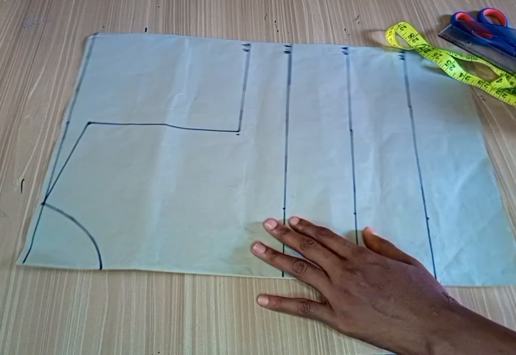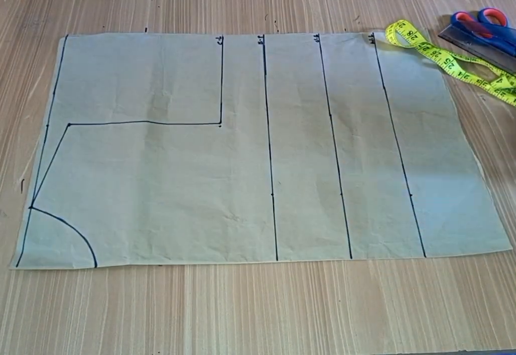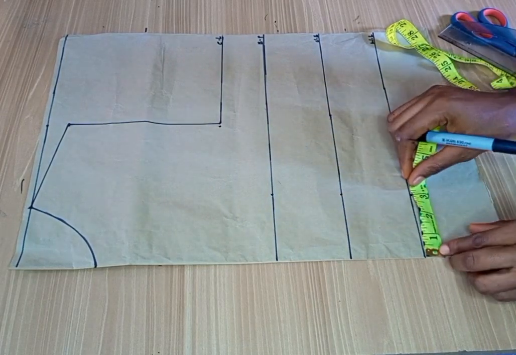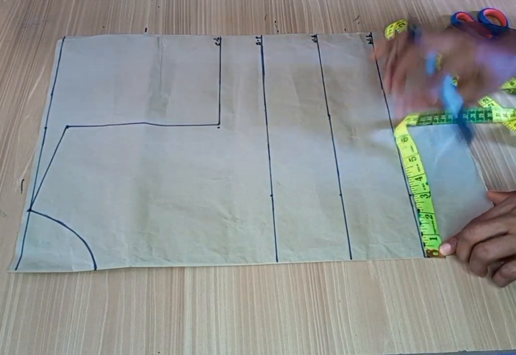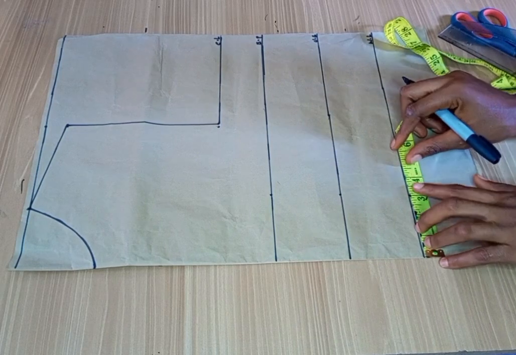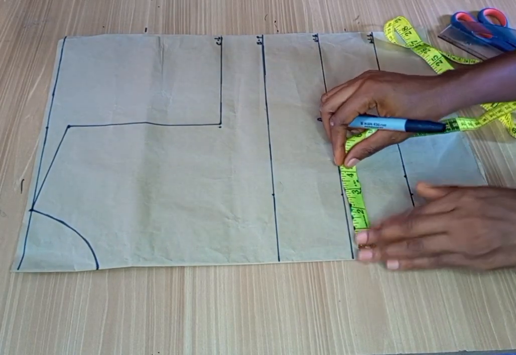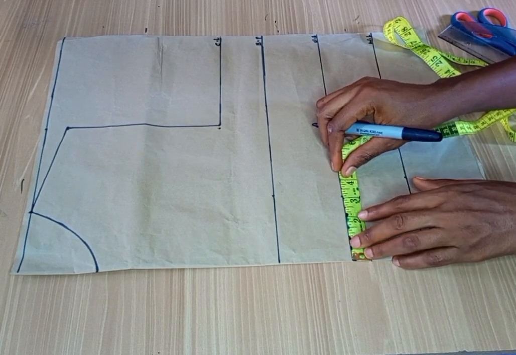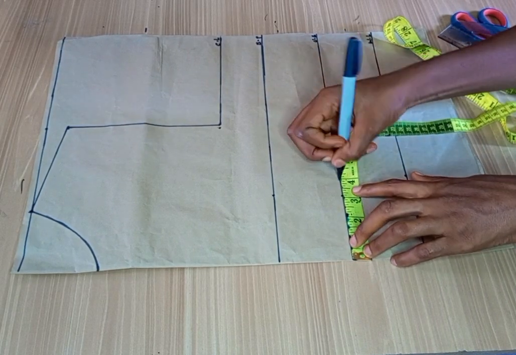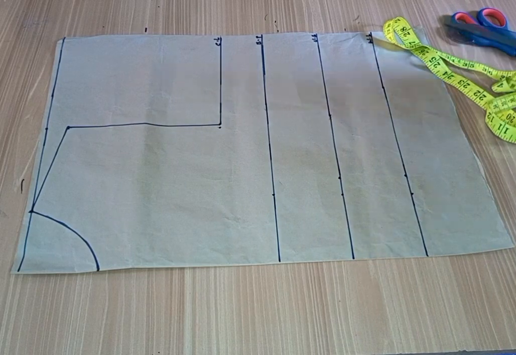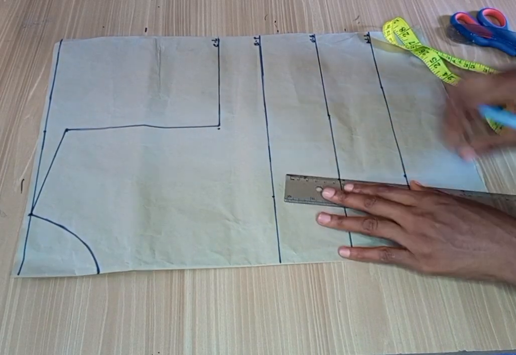So the next thing I'm going to do right here is to divide my bust span by 2, which is the distance from one nipple to the other. My nipple to nipple is 7 divided by 2 is 3.5, but I'm going to add 0.5 to the measurement. So I'm marking 4 on the waistline and on the under bust line. Then I'm going to connect the 2 points together with a straight line.